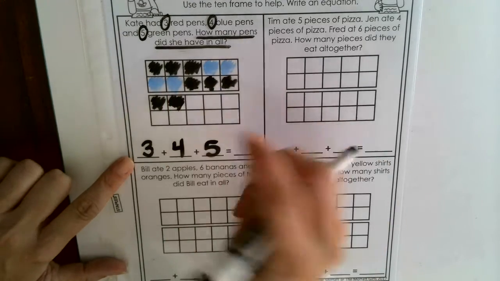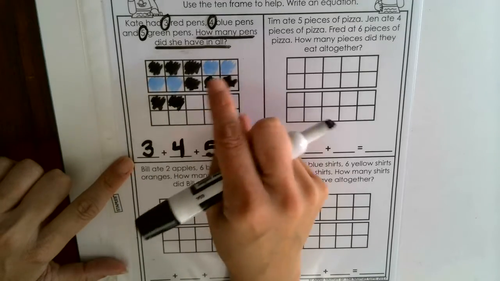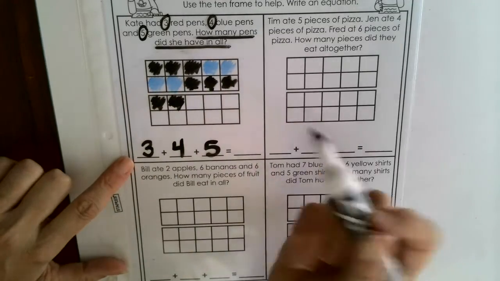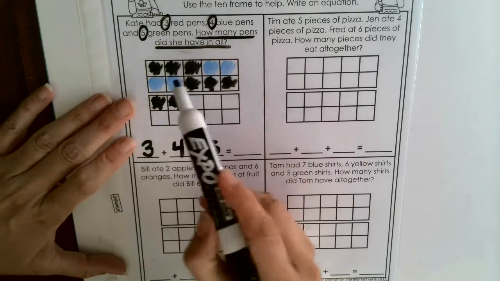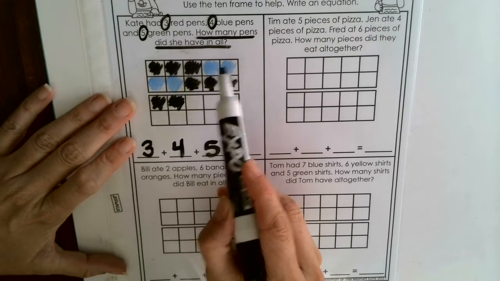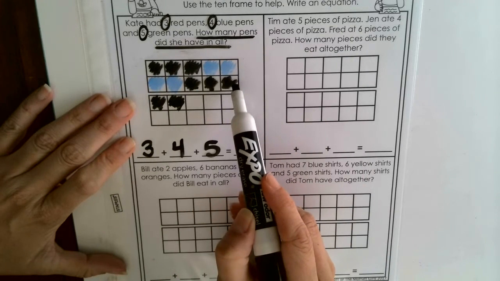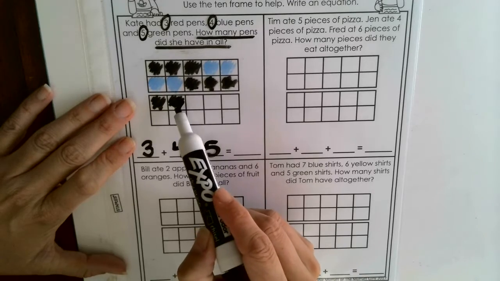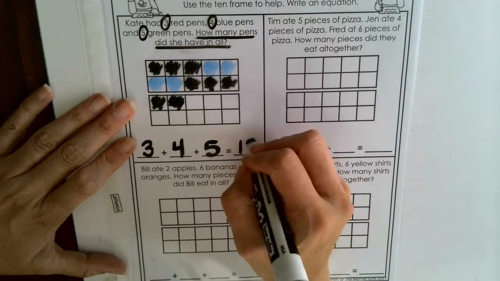So we could easily do that by adding and counting up how many pens we colored in here at the top. So you can count them along with me. 1, 2, 3, 4, 5, 6, 7, 8, 9, 10, 11, 12. So we could do it that way.